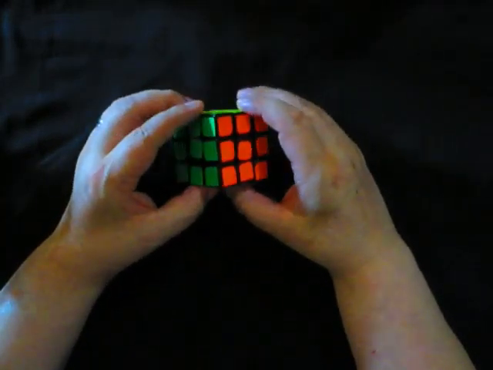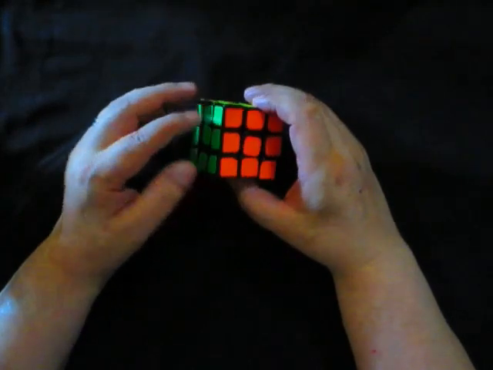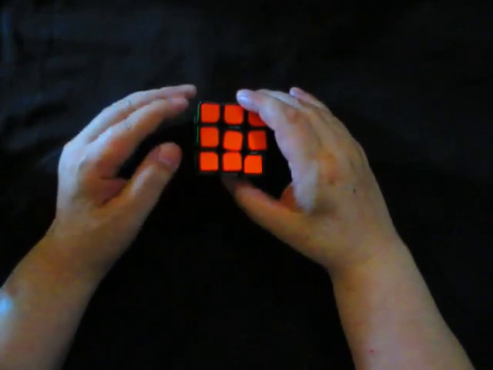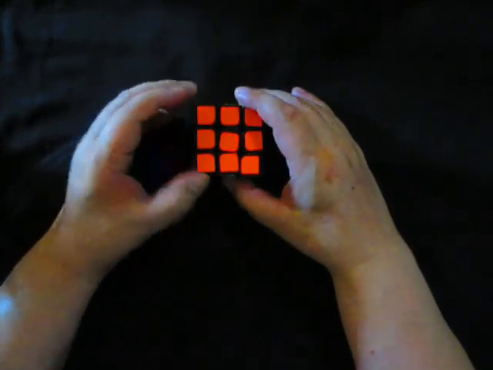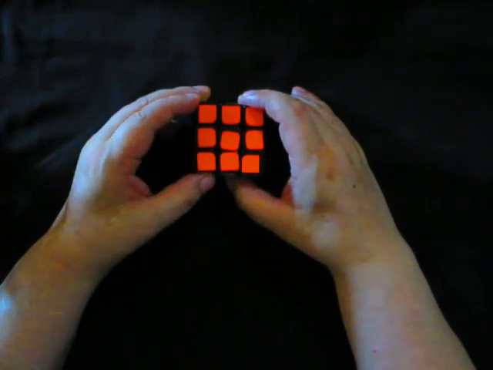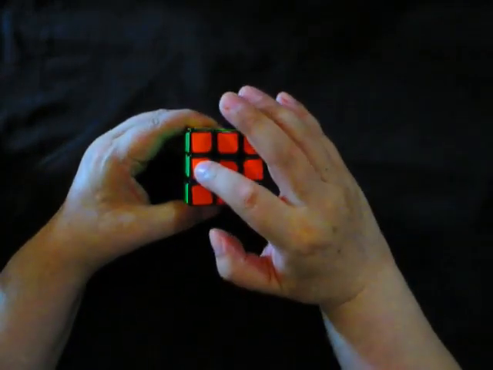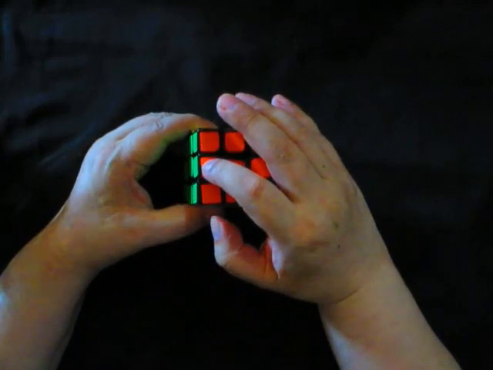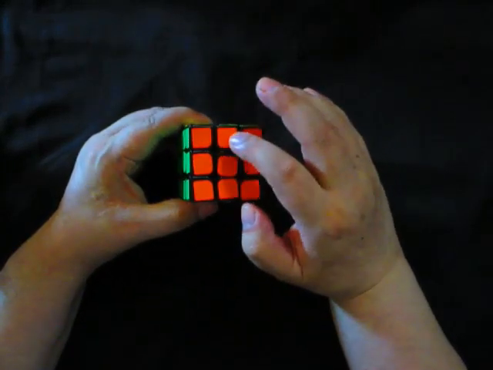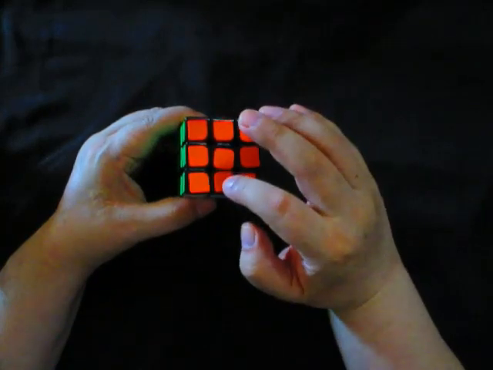And if you recall, in the beginner method to solve the cube, to manipulate the third layer edges, we use an algorithm. And this piece stays in the same spot. This piece moves to here, this piece moves to here, and this piece moves to here.